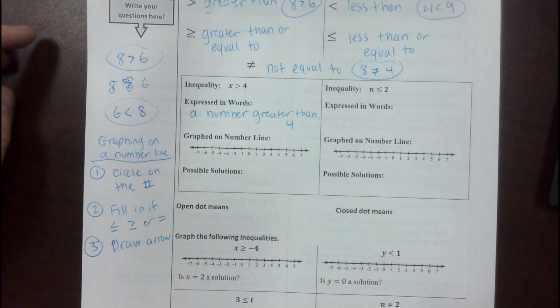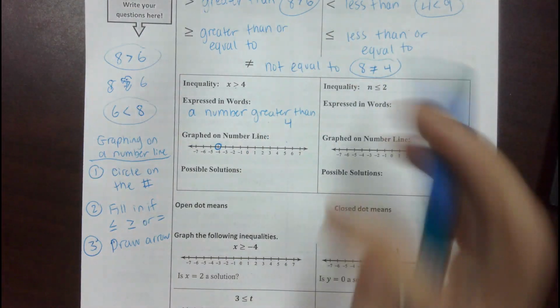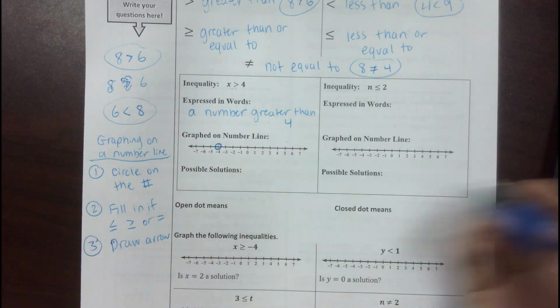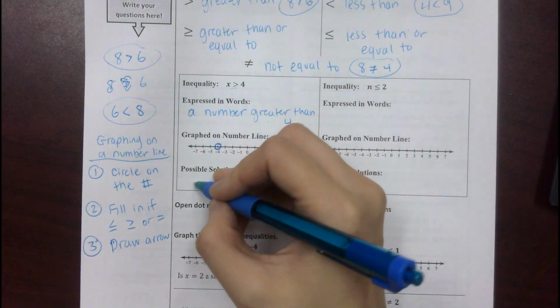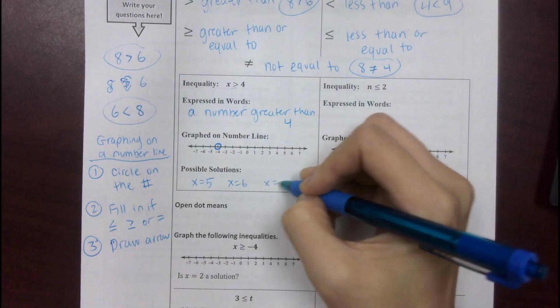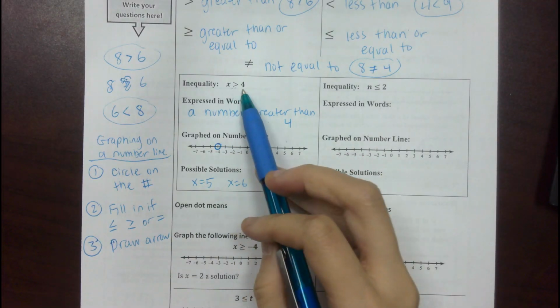Okay, so we start with 4. So we're going to circle the 4. And then we fill in if it has an equal, and if not, just leave it an open circle. And then we need to draw the arrow. So we need numbers that are greater than 4. So let's think of a few numbers that are greater than 4, right? We could have x equals 5, we could have x equals 6, we could have x equals 100, etc. So these are all numbers that are greater than 4, right?